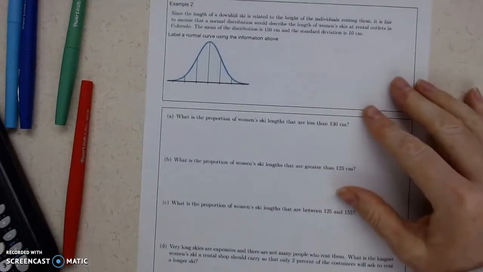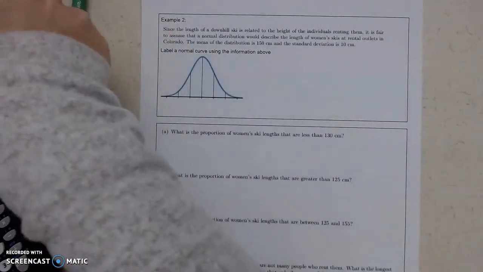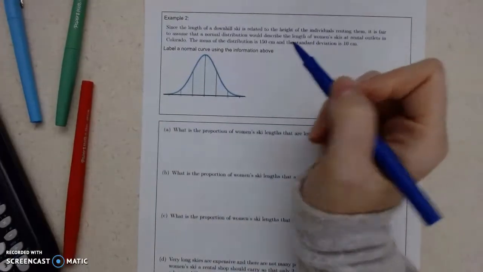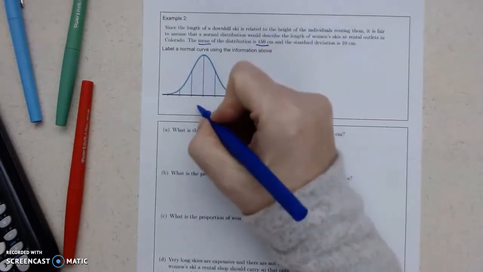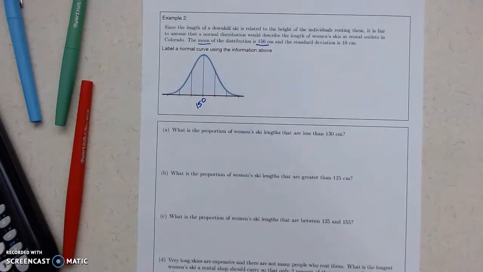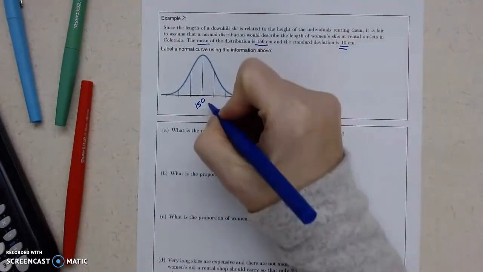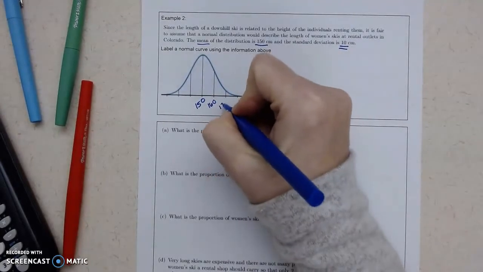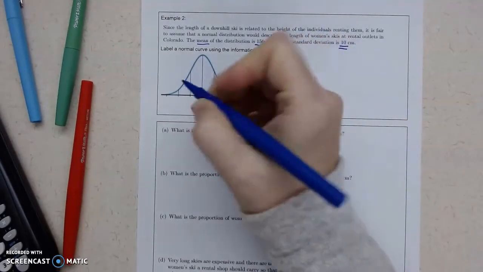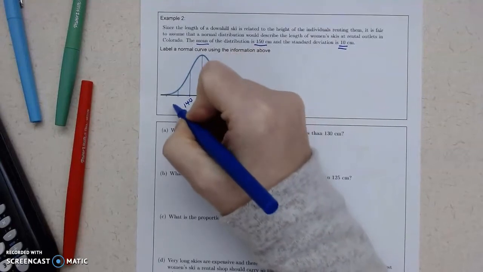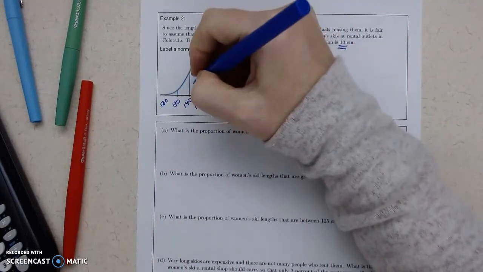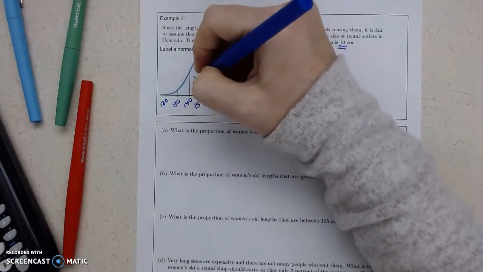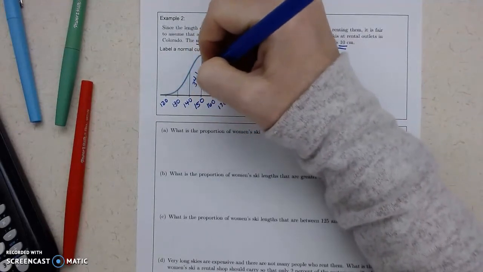Okay? So now we're talking about downhill skiing. And it says the mean is 150 and the standard deviation is 10. So I'm going to label those. Okay, and then I'm also going to put in those percentages so I don't have to keep flipping back and forth.